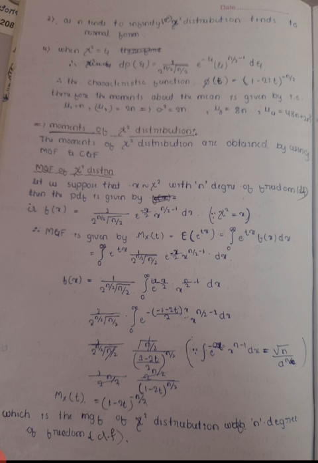degrees of freedom. Then the PDF of chi-square distribution is given by f of x is equal to 1 by 2 raised to n by 2, gamma of n by 2, e raised to minus x by 2, x raised to n by 2 minus 1 dx. Here chi-square is equal to x. Therefore, MGF is given by Mx(t) is equal to expectation of e raised to tx, that is equal to integration 0 to infinity e raised to tx f of x dx.